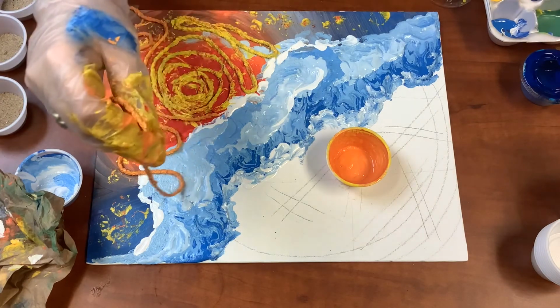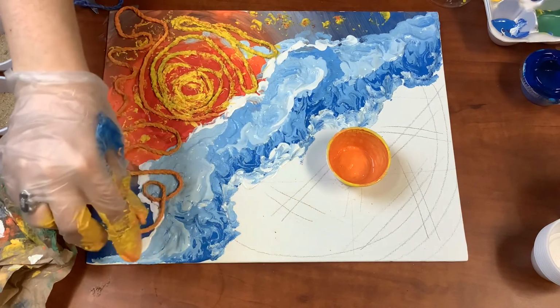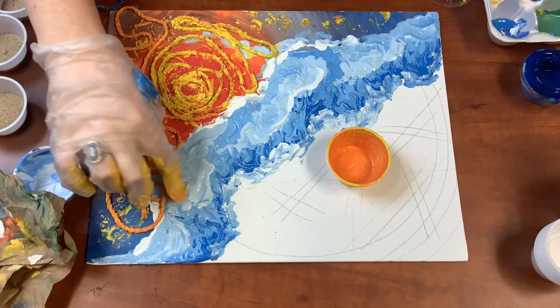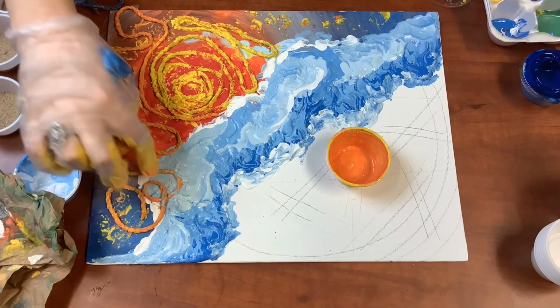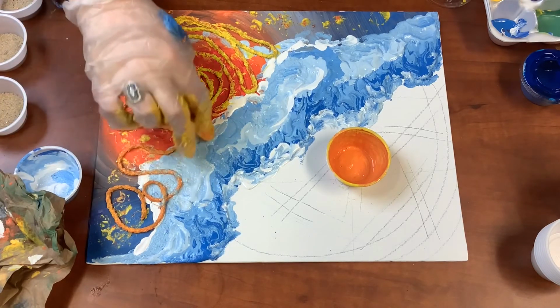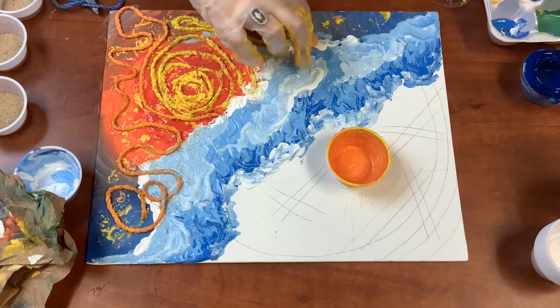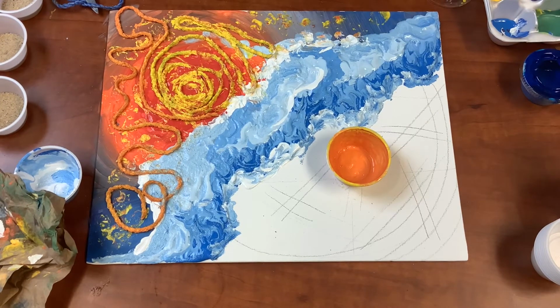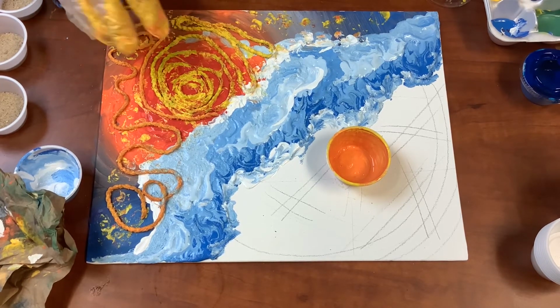I'll dance it up into the blue a little bit, like it's going into an area it's not really supposed to. Kind of smush it into it a little bit there. Steal some of that. Kind of mix the boundaries between the areas a little bit. Interesting. Interesting, says I.